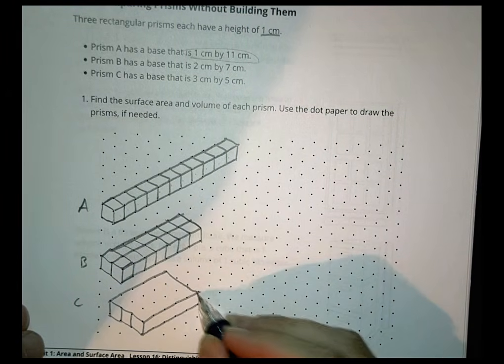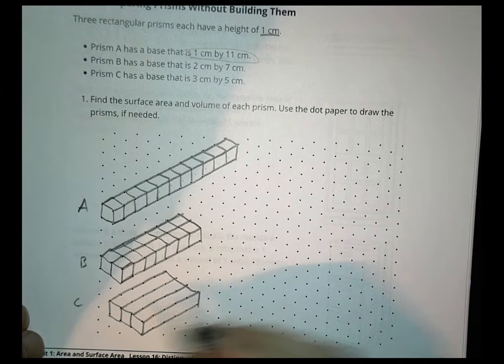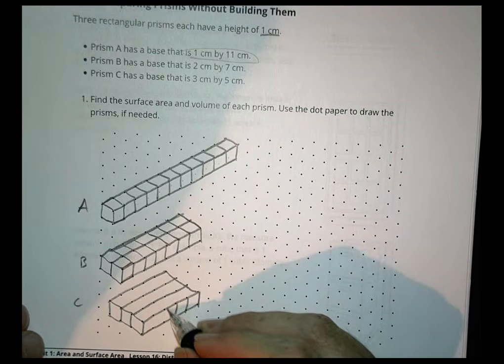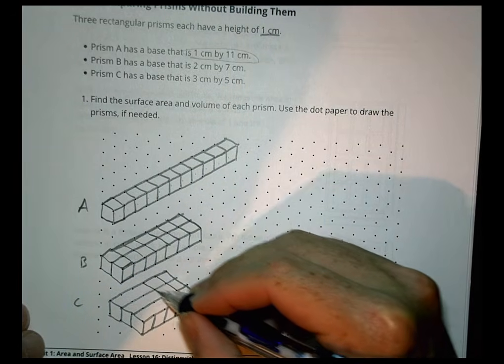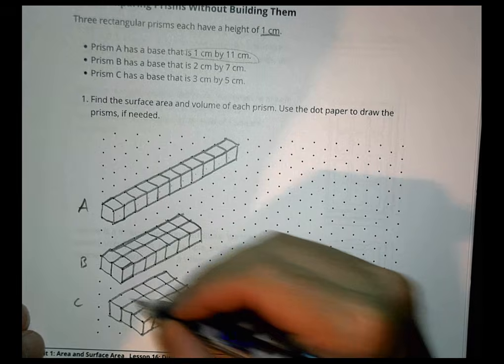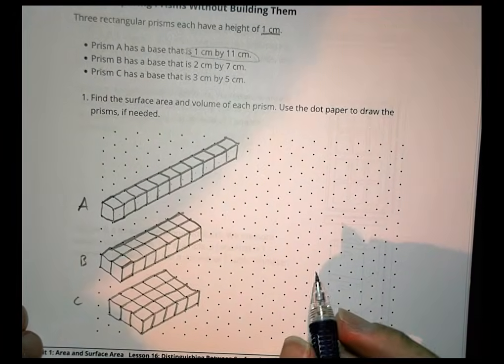And we go down, and across, down, down, down, and down. And there we are, straight across, like so. Now we have all 3 of our shapes drawn.